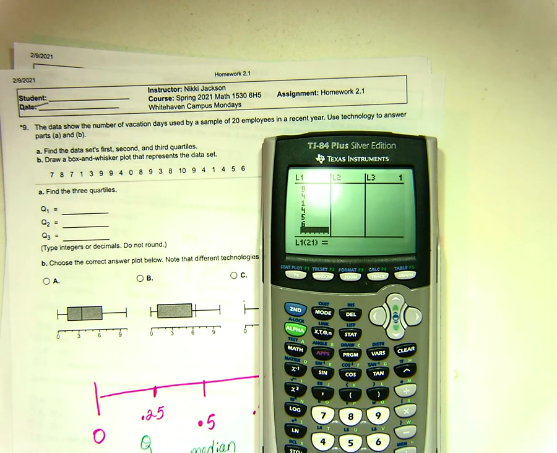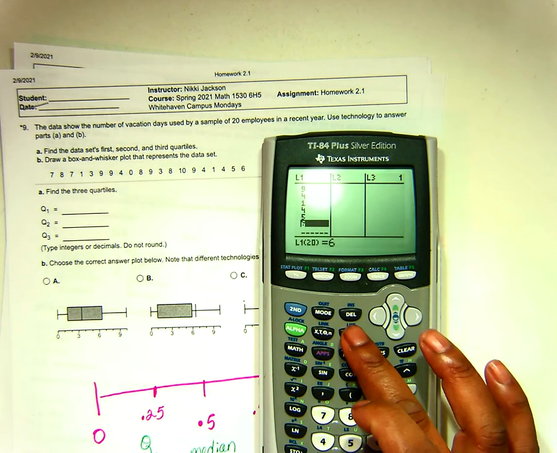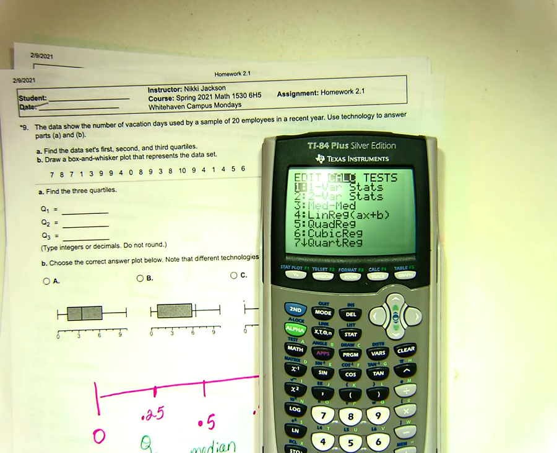Feel free to pause. But we have a total of 20 numbers. Even though you see 21 right here, notice how that line is blank. So my very last entry, it does say 20. So now we're going to go back to Stat, go to Calculate. Because we only use one list, we're going to use one variable stats. So hit Enter. Remember, if yours just has one variable stats, you hit Enter. If yours looks like mine, make sure your frequency list is clear. Frequency list, not list.